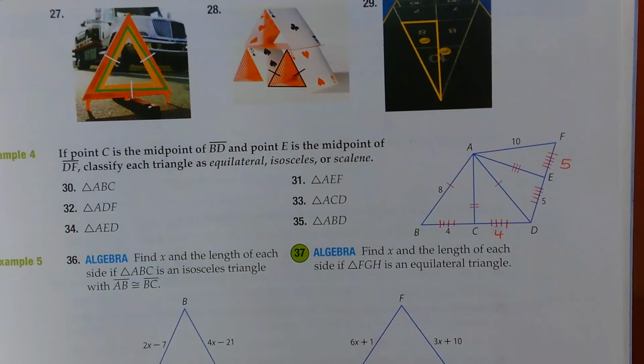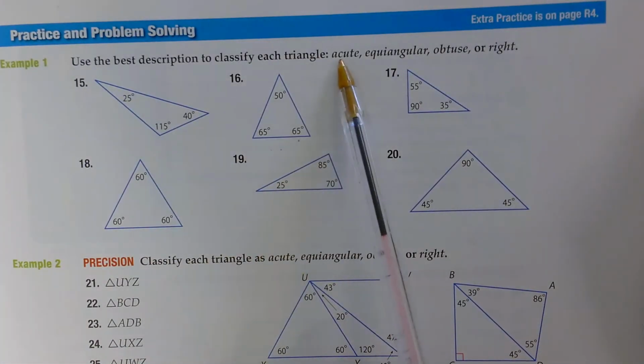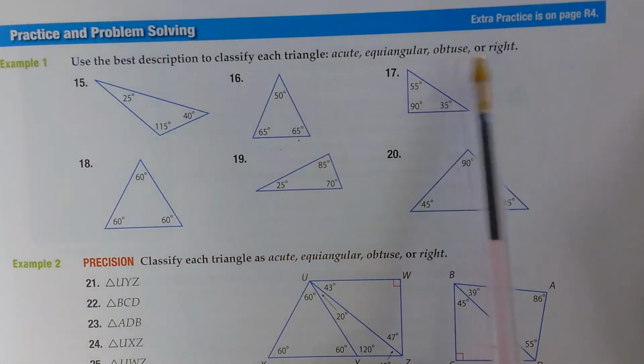So remember that each triangle will have 2 names, but they won't always ask you to name both names. Just make sure you know the difference between classifying by side names, which are equilateral, isosceles, and scalene, and then classifying by angle names, acute, equiangular, obtuse, and right.